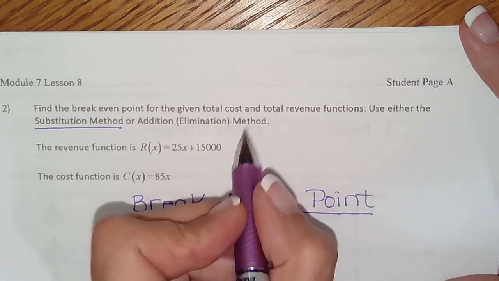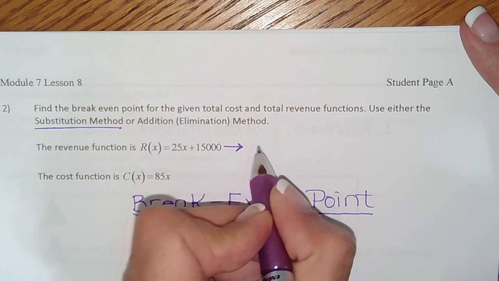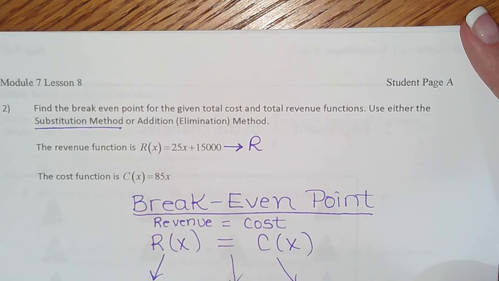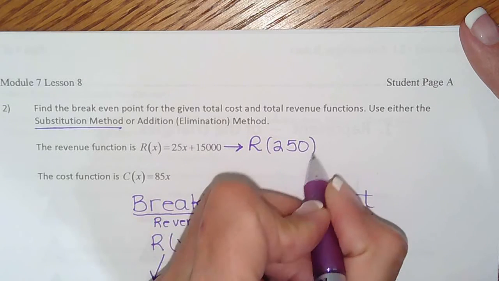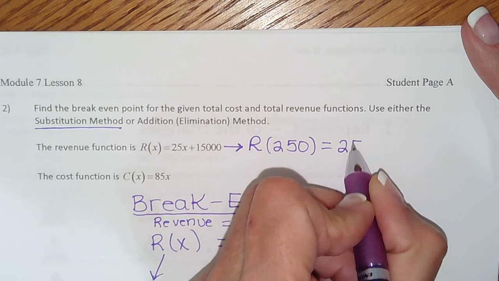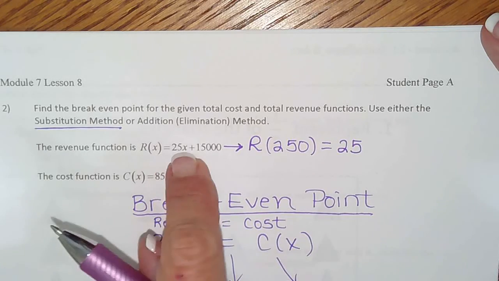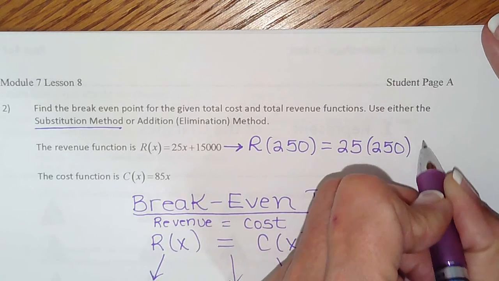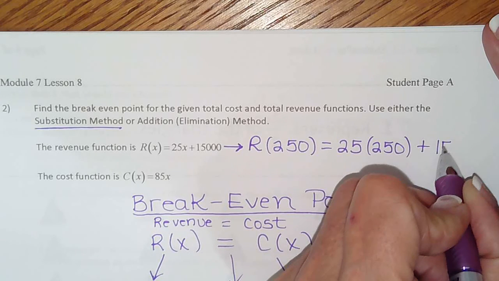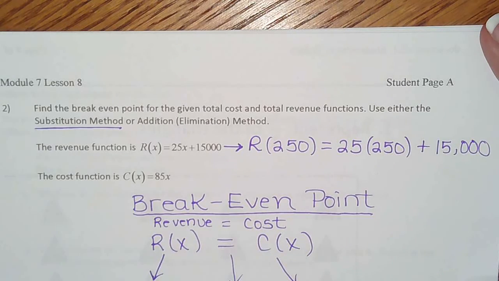So let's put it in here. R of 250 equals 25, in place of x, put 250, plus 15,000. So let's see what the revenue is.